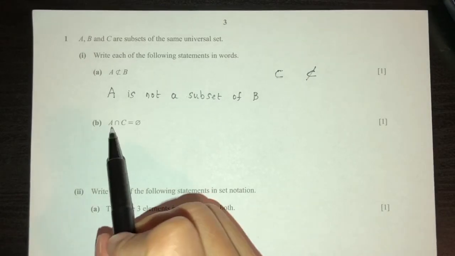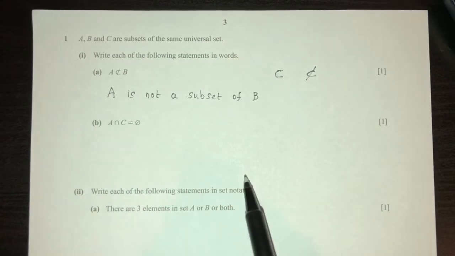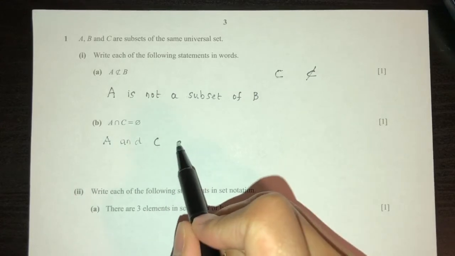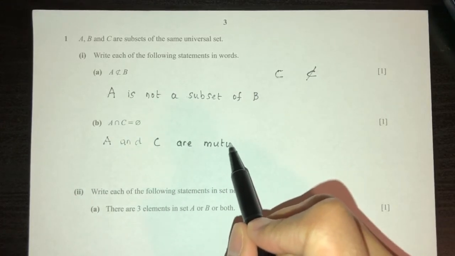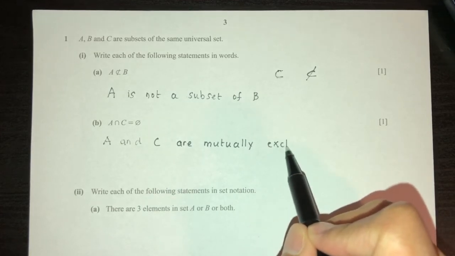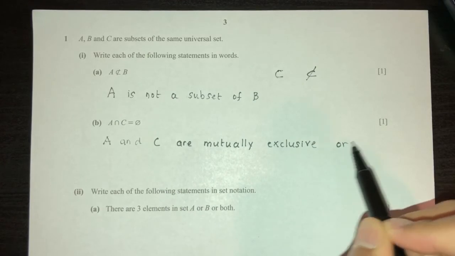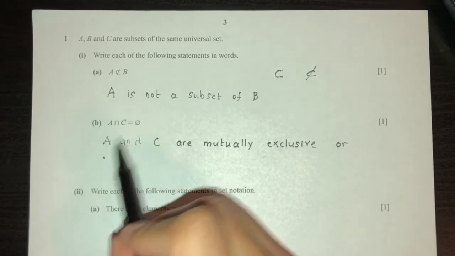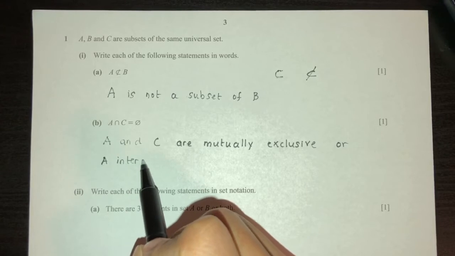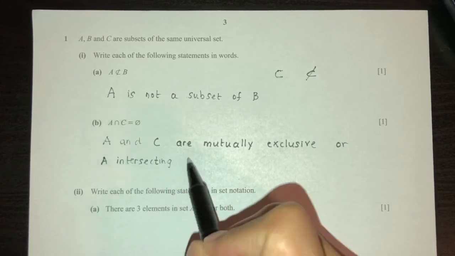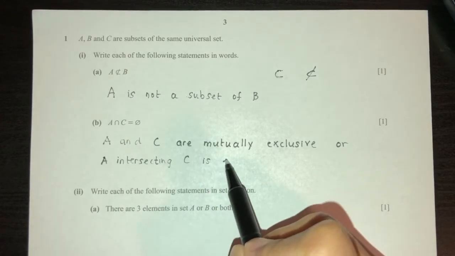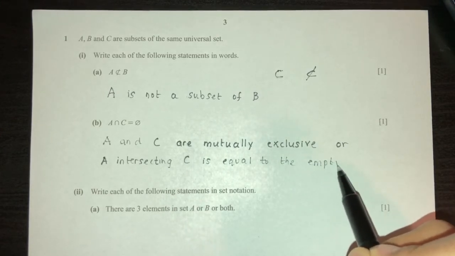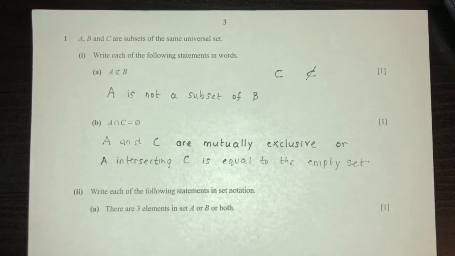Now for part B, it means that A intersecting C is equal to empty. It means that they do not meet. So basically you can write A and C are mutually exclusive. It means that they do not meet. Otherwise, usually I will write A intersecting C is equal to the empty set. That's what I will write otherwise. Okay, that will be part B.